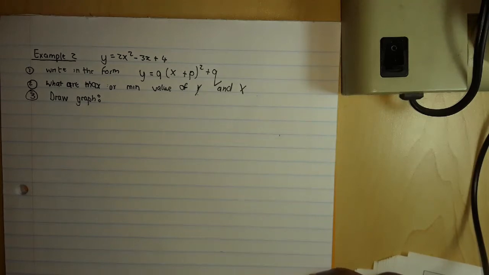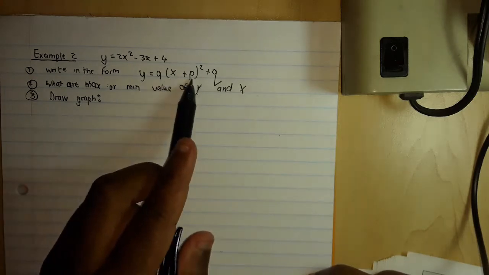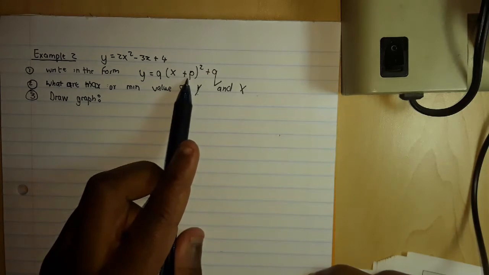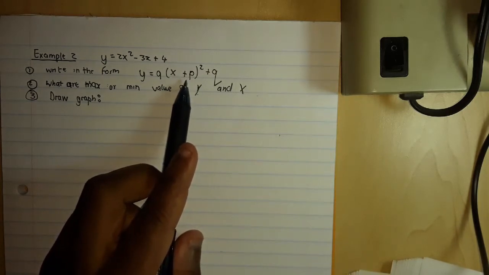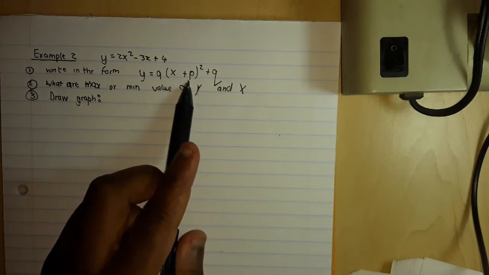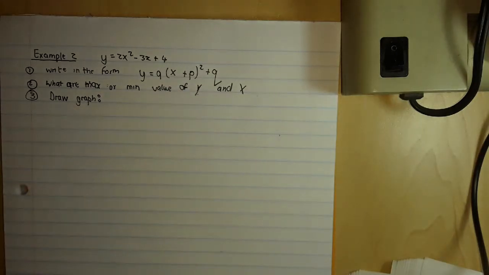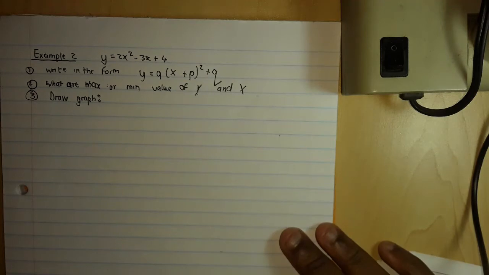Remember that if you look at previous examples, how we actually wrote our case, we wrote it in the form of a(x minus p) squared. For me, I prefer working with x minus p instead of x plus p. But you'll see shortly what I mean by that.